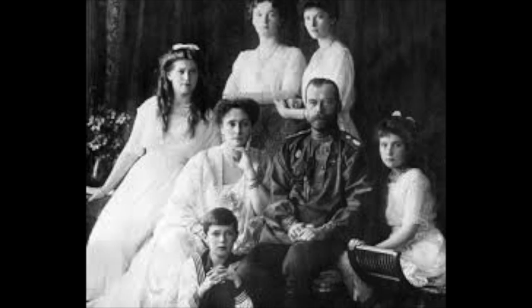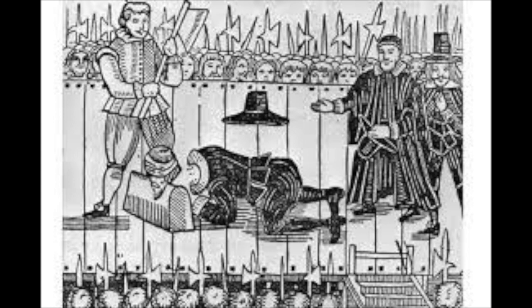In the Russian Revolution, Tsar Nicholas II and his family were shot in the head by the executioners under Lenin. In the French Revolution, King Louis XIV and Marie Antoinette were killed by the guillotine in front of the revolutionary crowd.